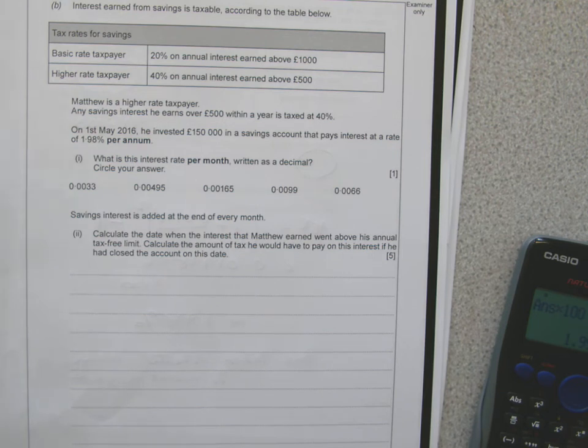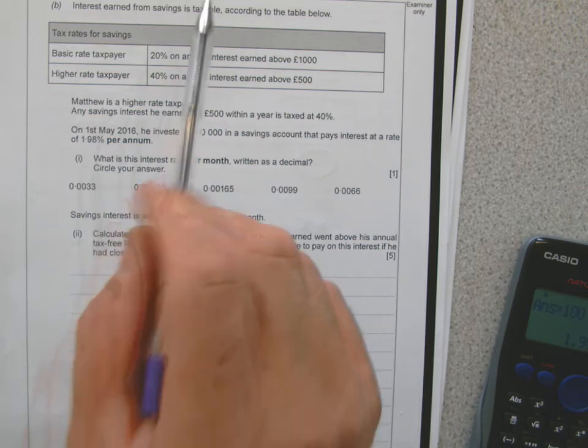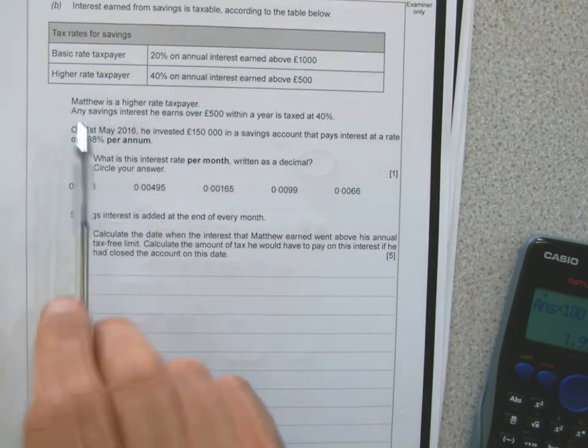And if you're a higher rate taxpayer, so if you're a footballer, you earn lots of money, you pay 40% on your interest earned above £500. You pay more tax on the interest that you earn on your savings, and that's how it's set up here. So let's just have a look at this.